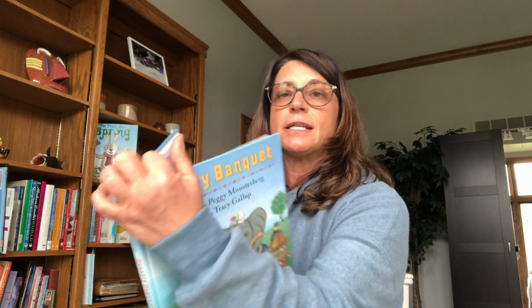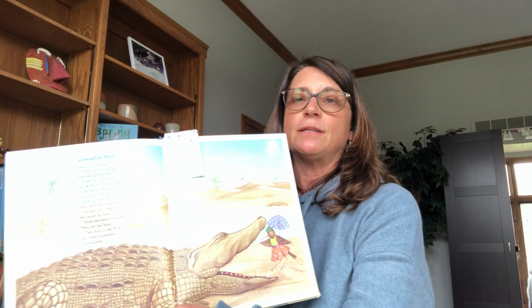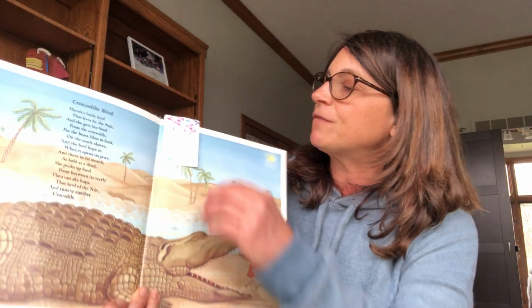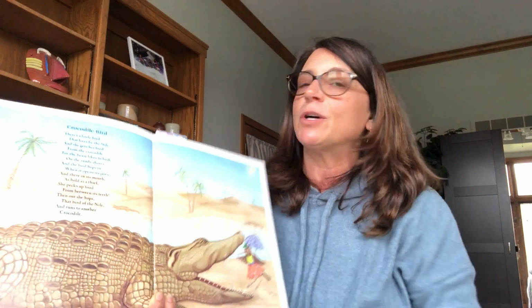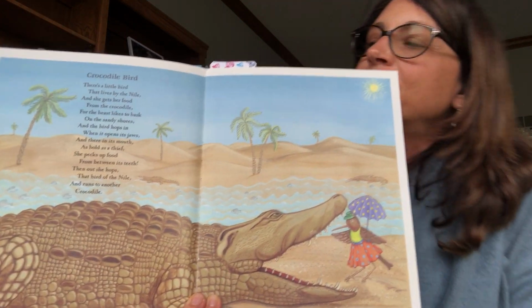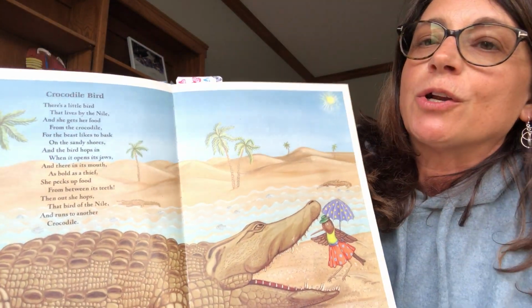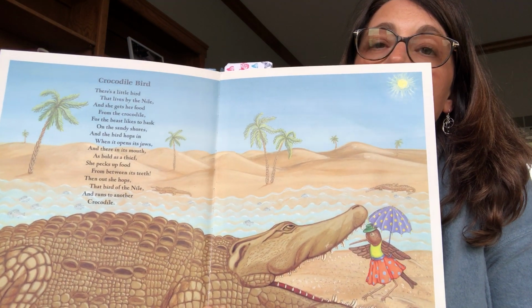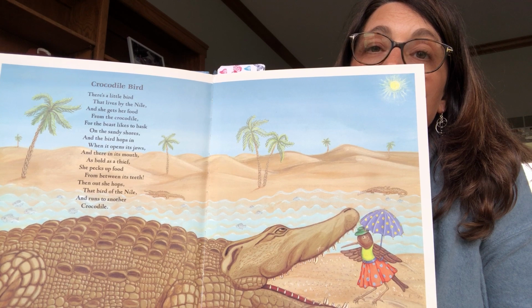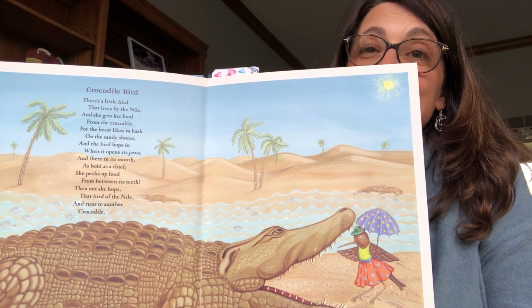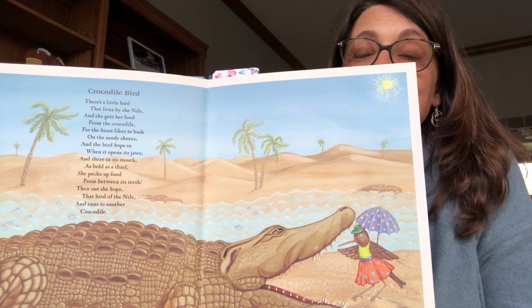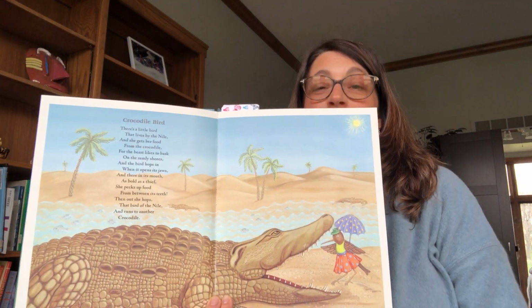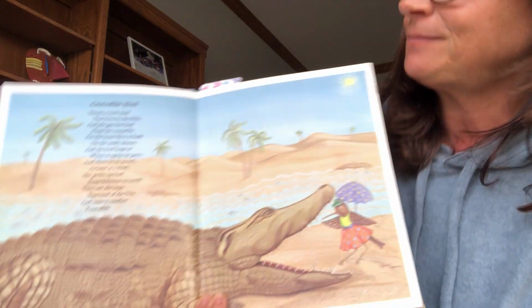And I use these stickies. Sometimes I put these stickies in books when I find kind of my favorite poems or favorite pages in a book. This one is called Crocodile Bird. Now listen for any kind of rhyme or rhythm which makes a poem, or an alliteration, which repeats the consonant sounds at the beginning of the word, maybe some imagery, maybe some onomatopoeia.